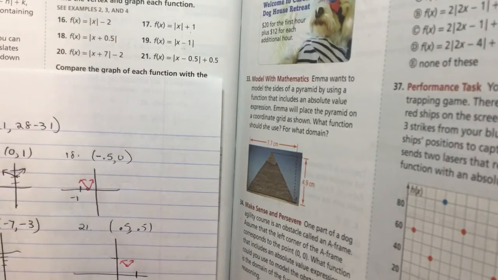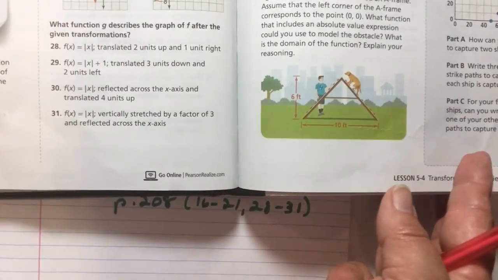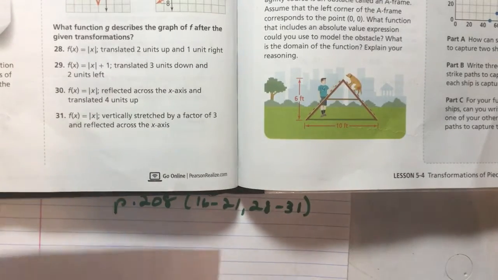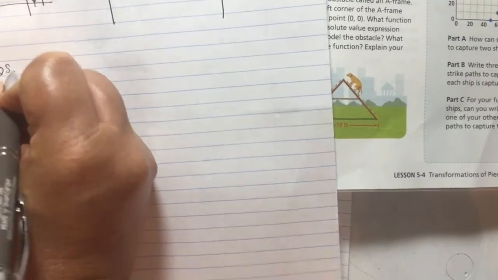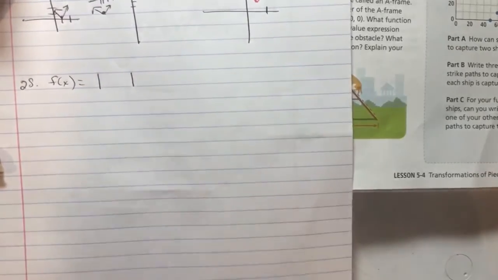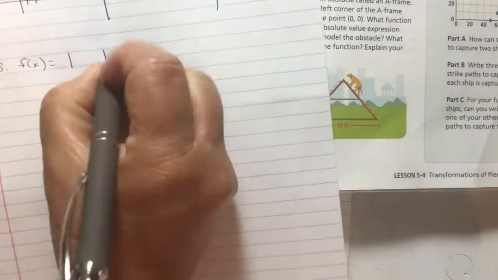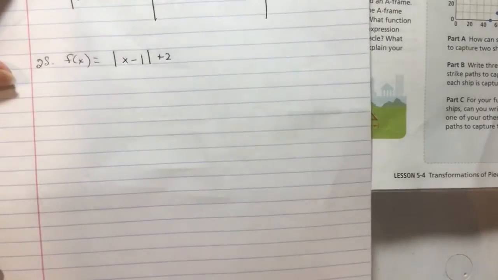Okay, now we are skipping to these last 4. And the first 2 should have been really easy. The last 2 I left as a bit of a challenge for you. So this one, if you're going to go 2 up and 1 right, your absolute value equation for 2 up and 1 right.